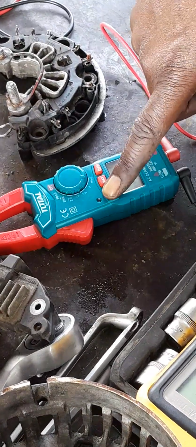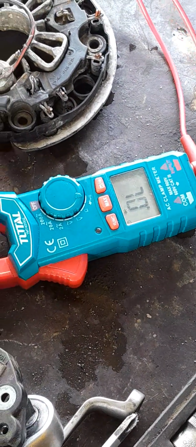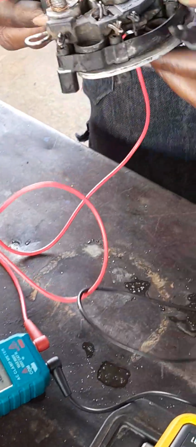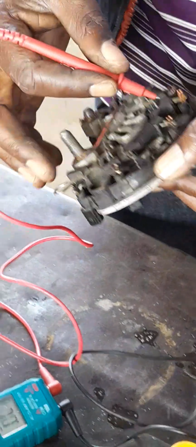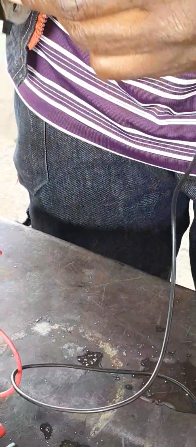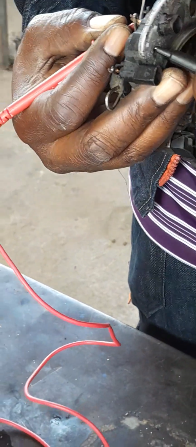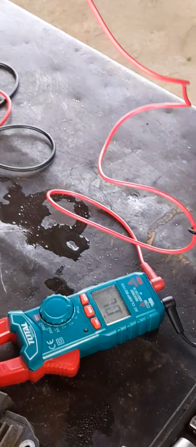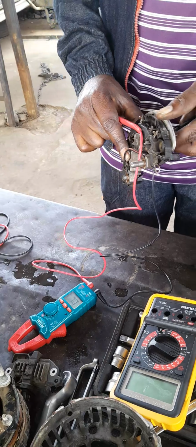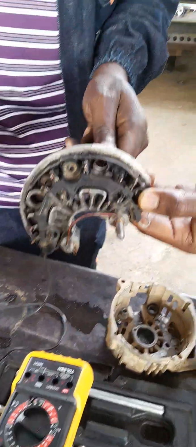Now we move on to diode testing. So then we change the function and we go on to the diode testing function. So when testing the rectifier, we test one diode, rather we test a series of diodes, okay? We can do this all at once, using the positive on the diode, this on the negative. Let me find a proper place where you can test this.